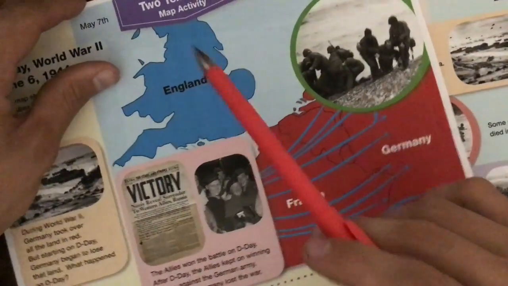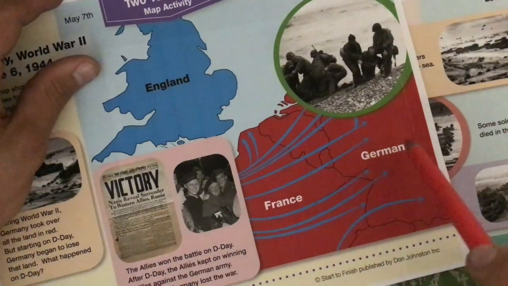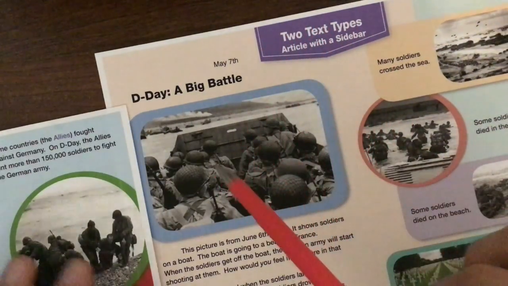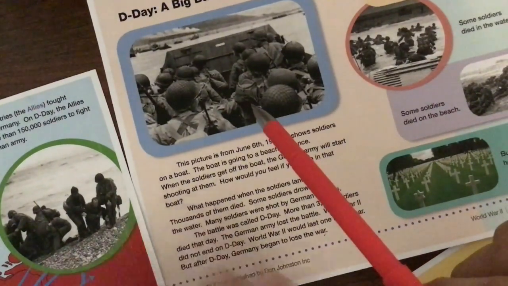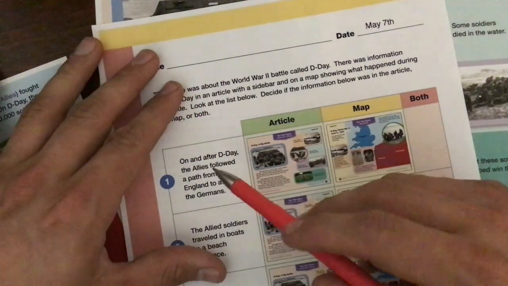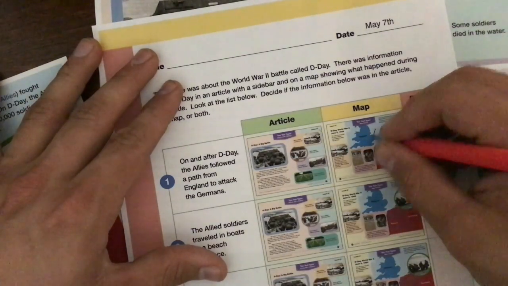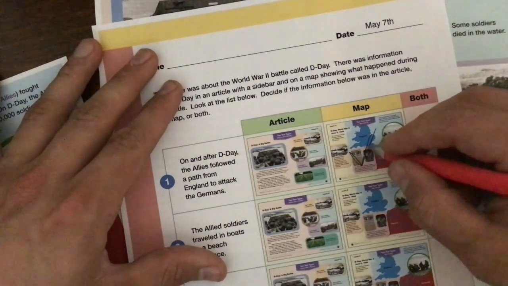Okay, the map kind of tells you what country. They started in England, and then they went into Germany, and they kept advancing. Okay, this doesn't really tell you that. Okay, it tells you the significance of the battle, but not really the where. We're going to go with map for this one. Okay, so where, this was England to attack the Germans. That is map, so I'm going to give it a big old check mark for the map.